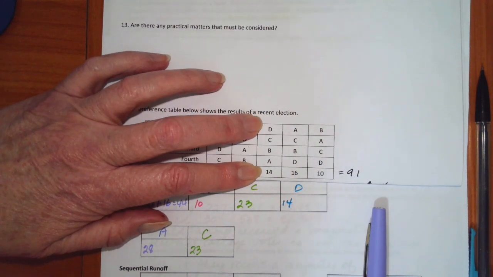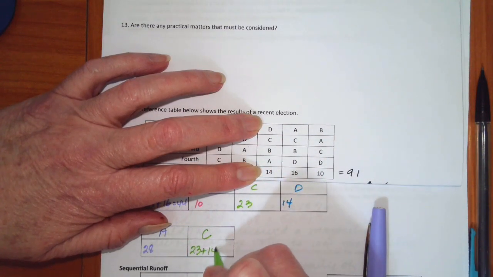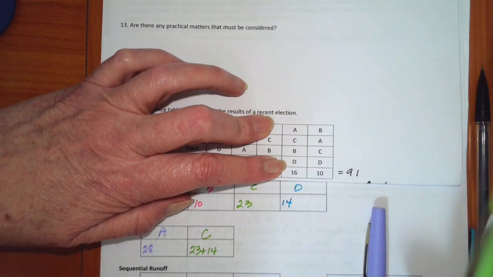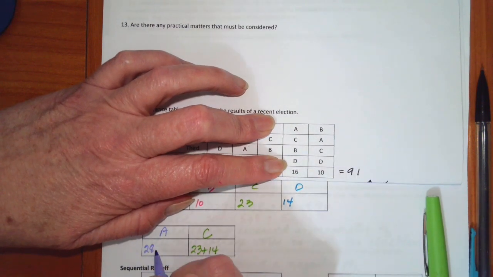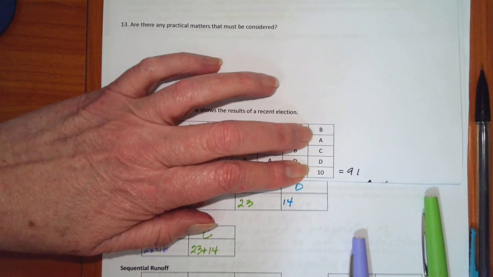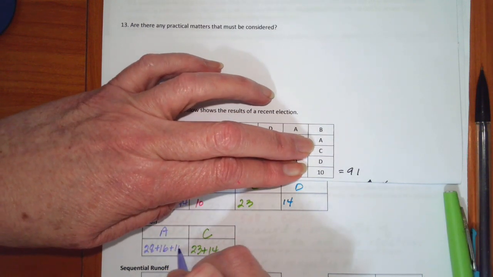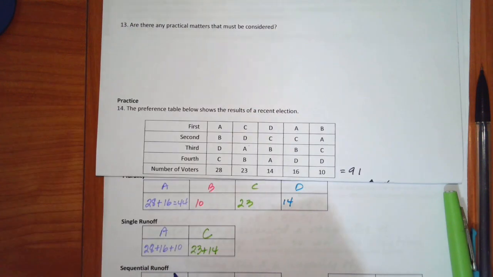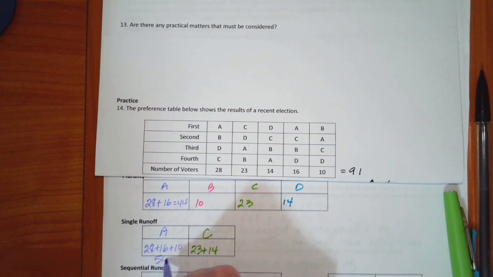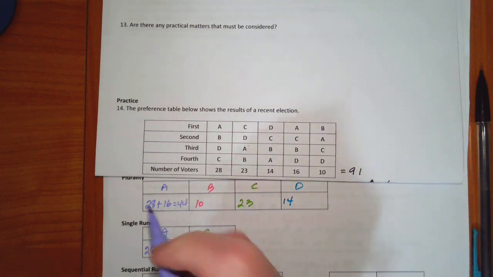Neither of them won in this column, but C came in higher than A, so C gets the 14. A won this one, so gets the 16. Neither of them won this, but A came in higher than C, so A gets the 10. So when I total those up, I get that A got 54 and C got 37, so the winner is A.